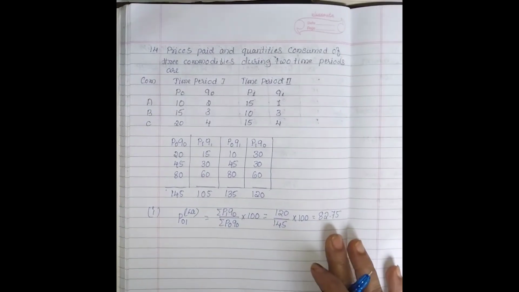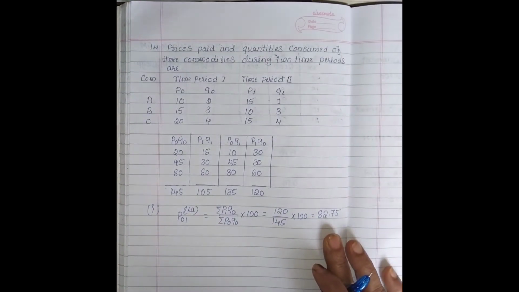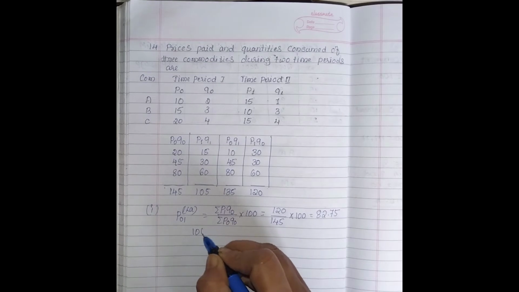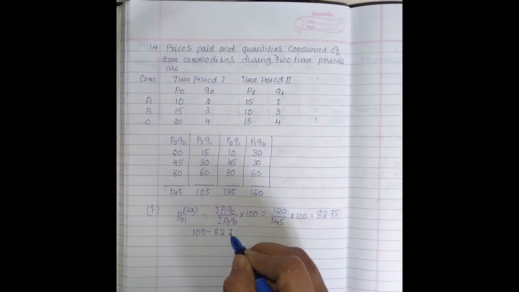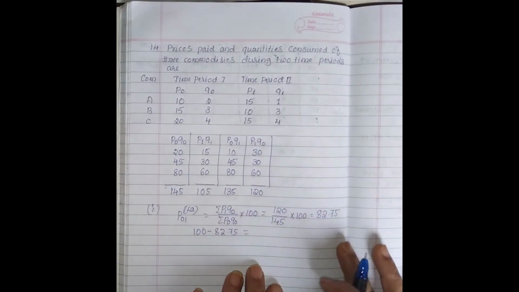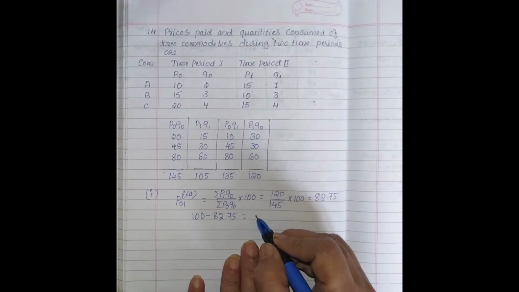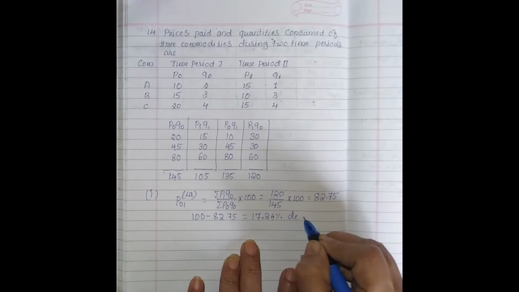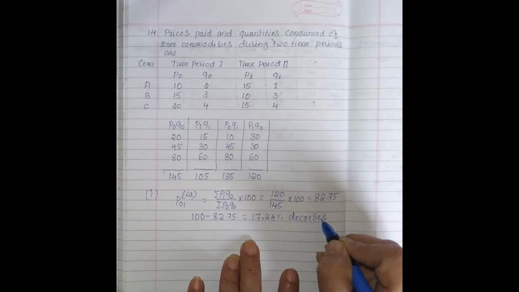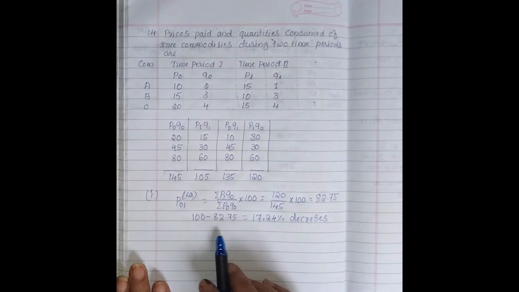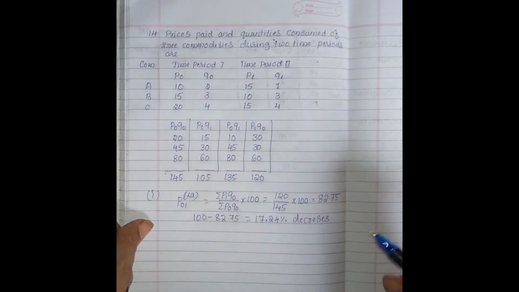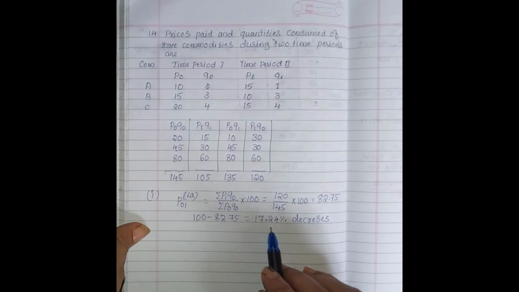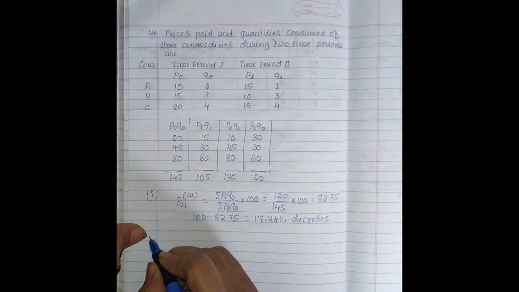Then 82.75, what is the decrease? Consider the percentage change. It is less than 100, so you do 100 minus 82.75 and give the conclusion. The remainder here is 17.24% decrease. If it is more than 100, you give it as an increase. But here it is 100 minus 82.75, and you get 17.24. That much is the decrease.